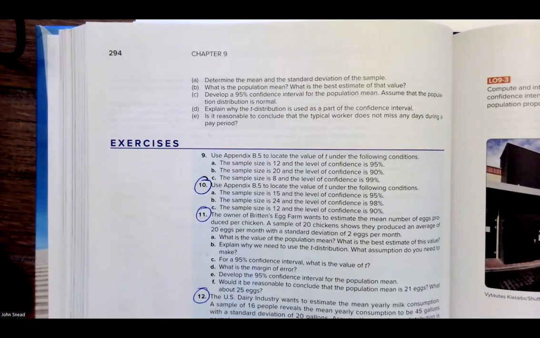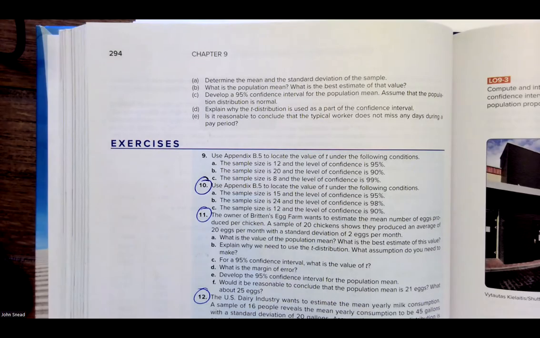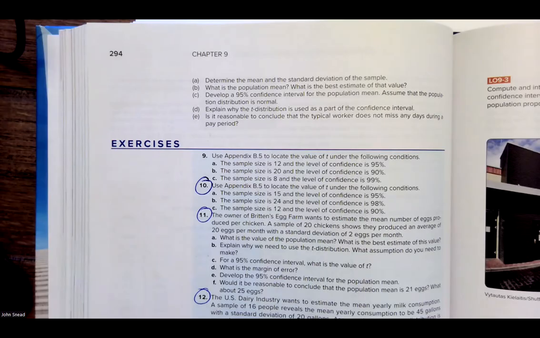Okay, the only way we would know for sure is we would have to include all chickens in our study. We may not have the time, the money, whatever the case may be to do that, so we've taken a sample. And so the population mean is unknown. Our best estimate would be the mean of 20 eggs per month. This best estimate is referred to as our point estimate.